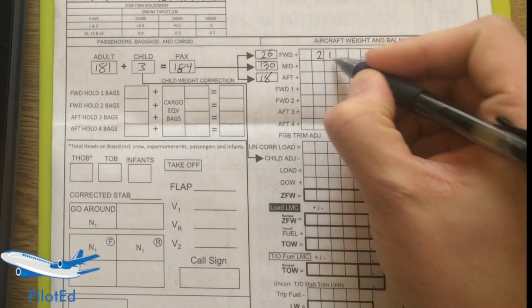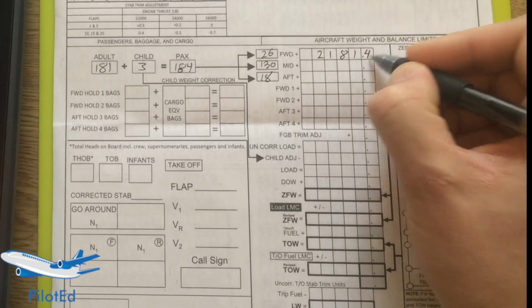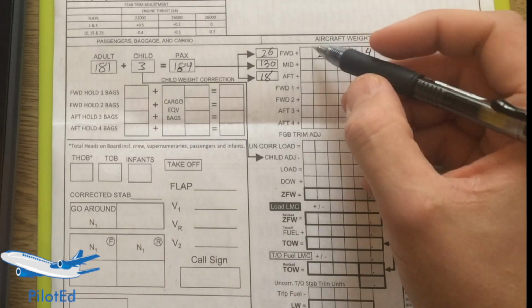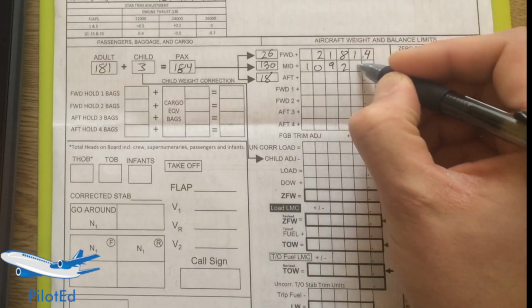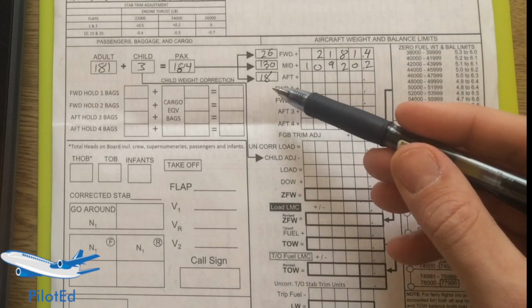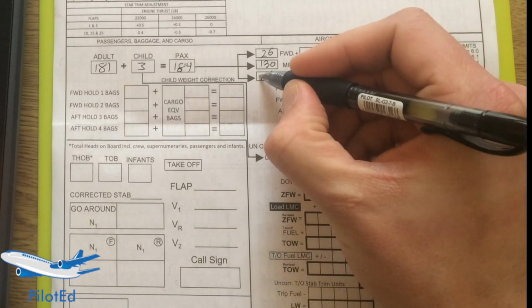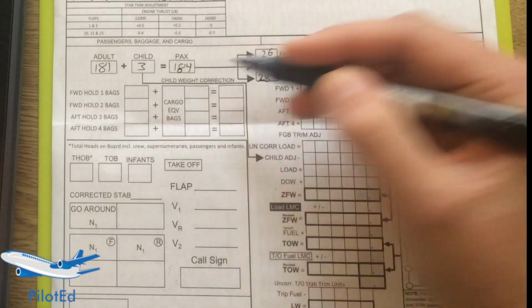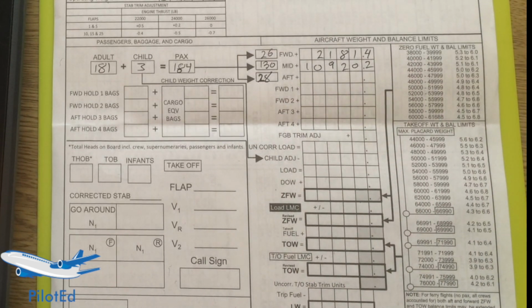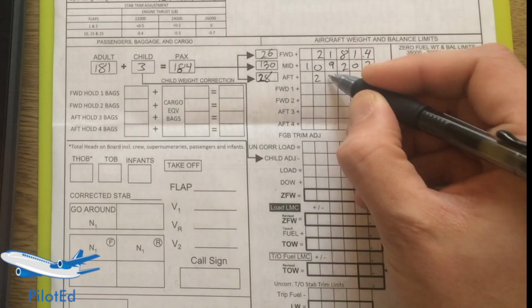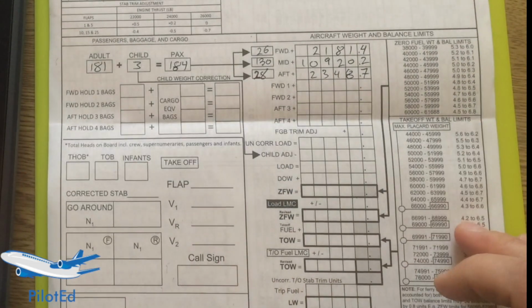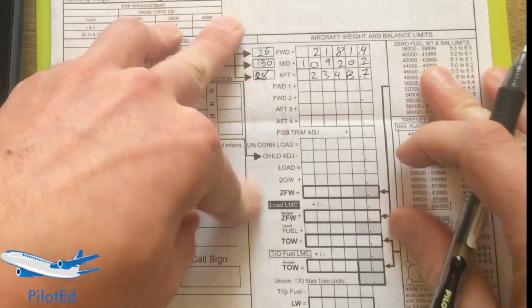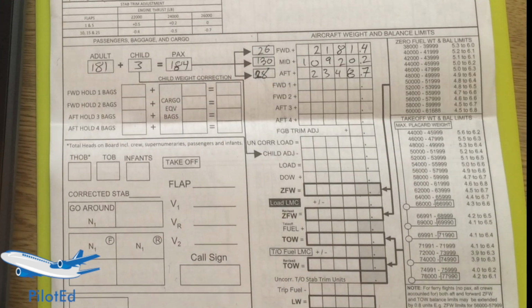So I pop that in here, 21814. For 130 passengers in the mid, let's look this up: 109202. And in the aft, 18 pax, I've just realised it's not right, it would be 28 pax to make up that 184. That would be 23487. All that information is literally just on the back of here. I'm just using another one for simplicity's sake so I can look it up instead of having to turn this paper all the time. Now I can move on to the cargo.